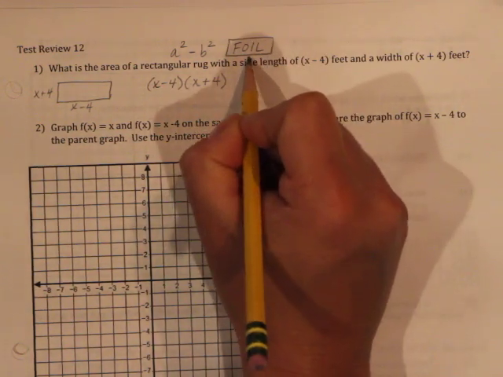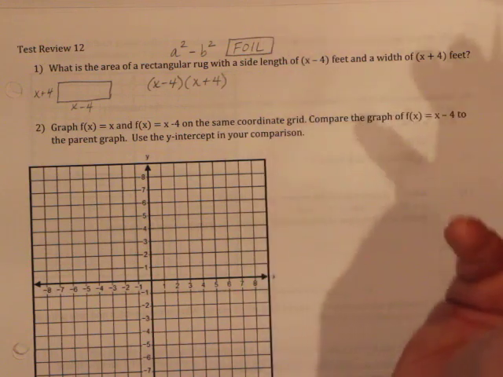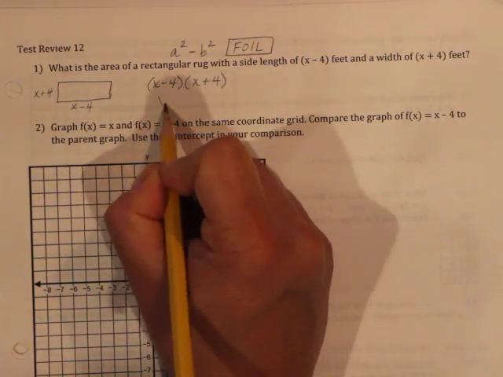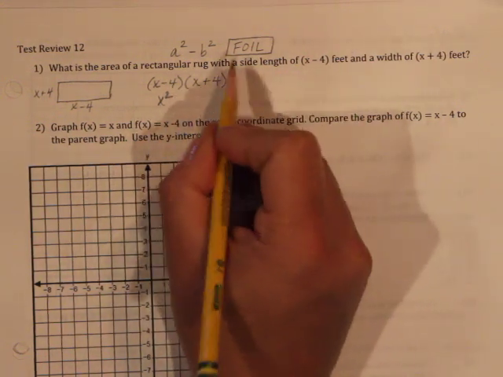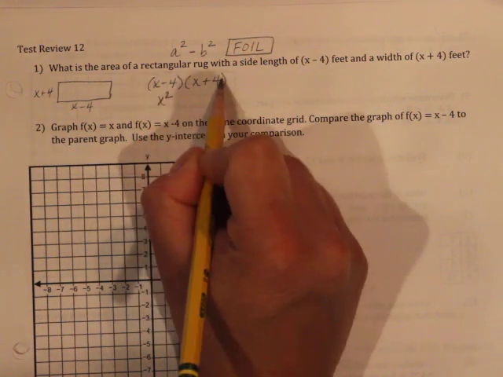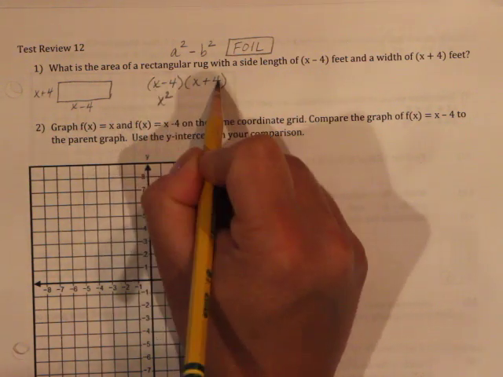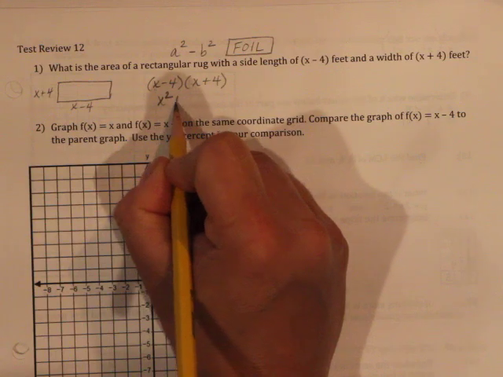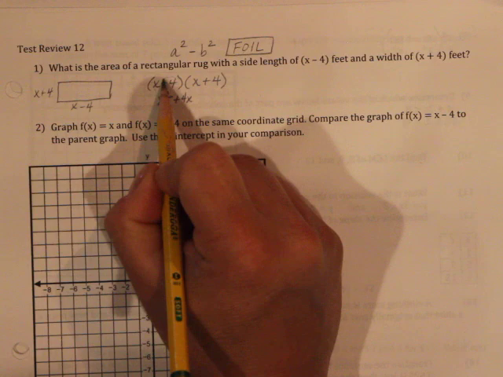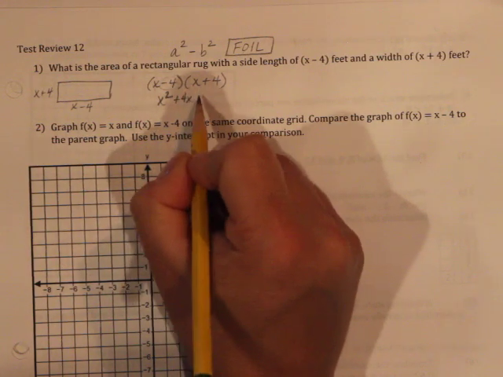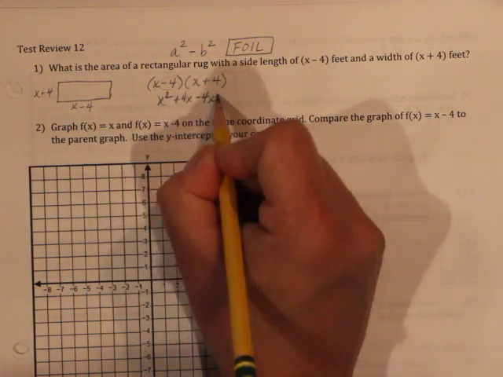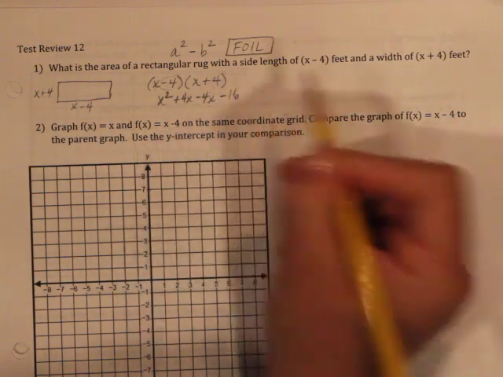Let's start with this one. Before we go to the special pattern, let's just make sure we remember how this works. So I multiply the first two terms, so x times x is x squared. Then I multiply the outer two terms, which is basically me taking this one and distributing it here, and then distributing it to the second term here. So x times positive 4 is 4x. Then I multiply the inner terms. So basically now I'm going to take this term and distribute it. Minus 4 times x is minus 4x. And minus 4 times positive 4 is minus 16.